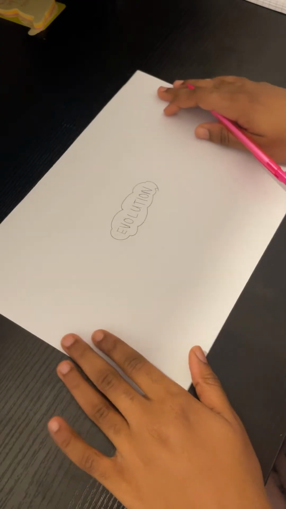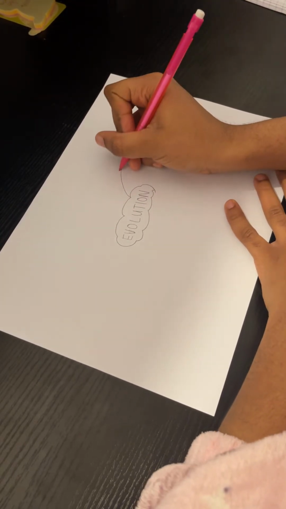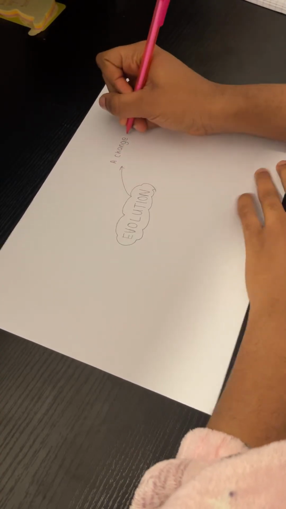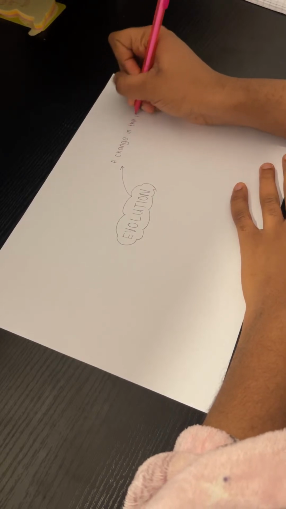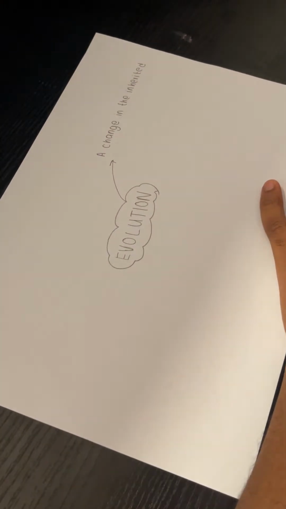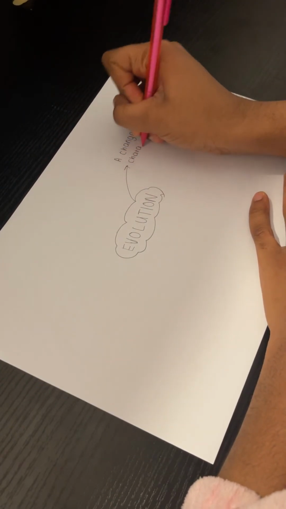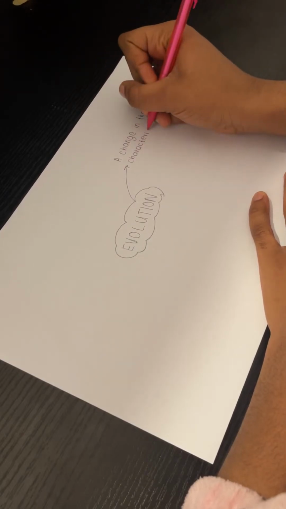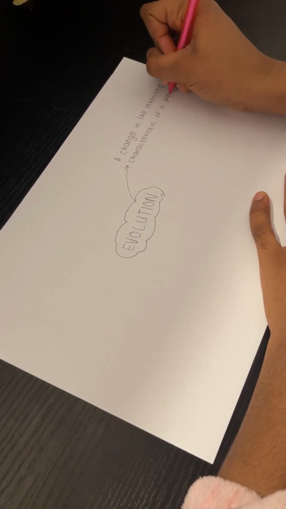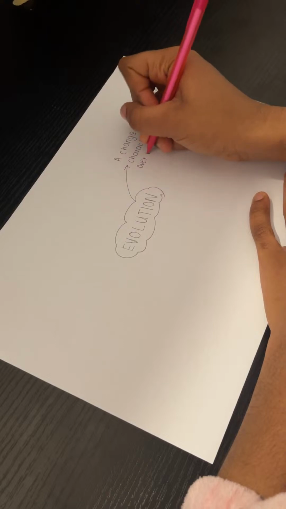First of all, we're going to start off with defining evolution. We're going to write down that evolution is a change in the inherited characteristics of a population over time.